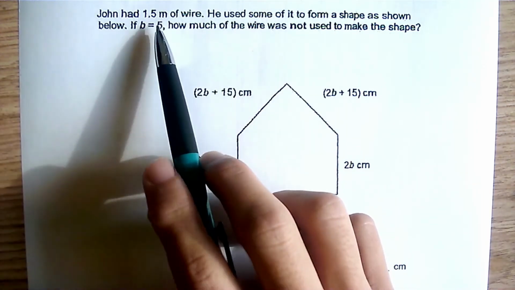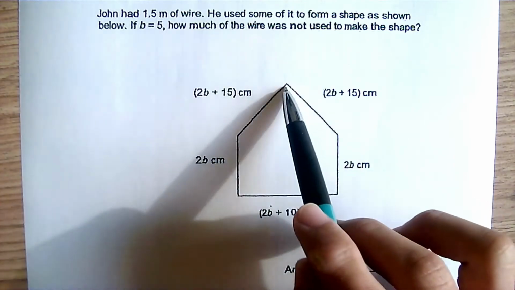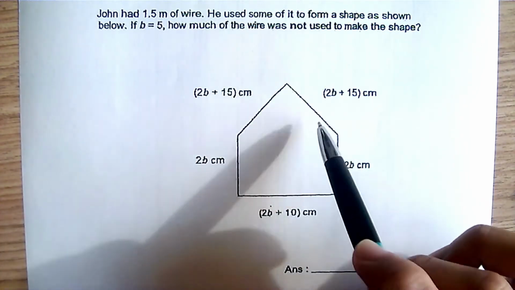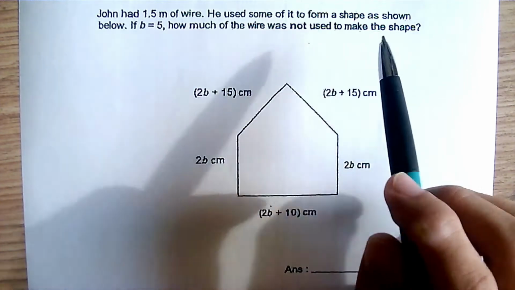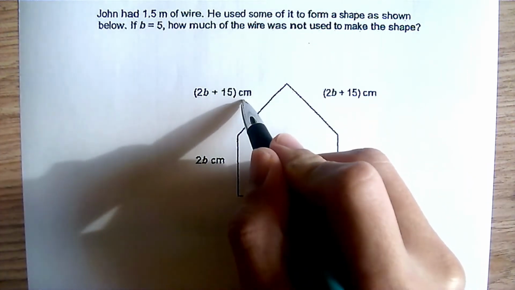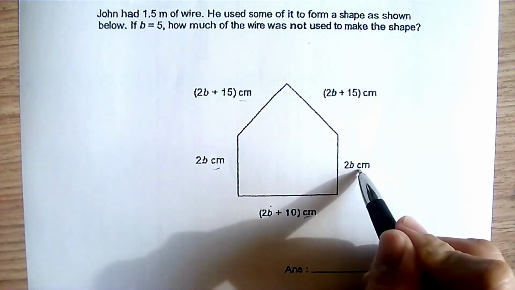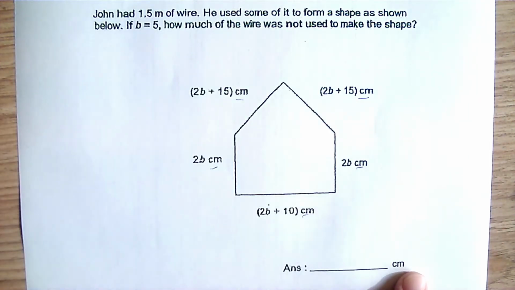Okay, so we know that in total he had 1.5 meter of wire and he used some of it to form this shape. And then the question is asking for how much of the wire was not used. So we have to add all this up together. Do you realize that they're all in cm? Which means that we have to convert this to cm first because the answer is in cm.